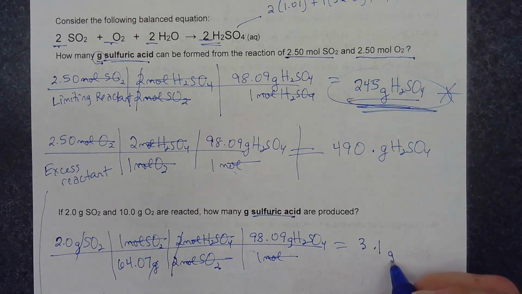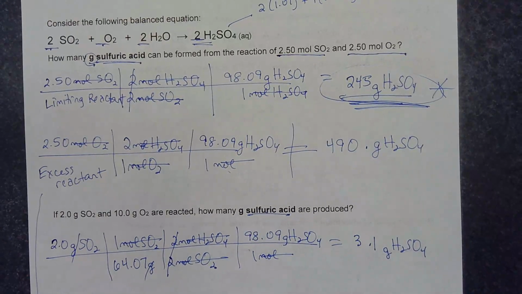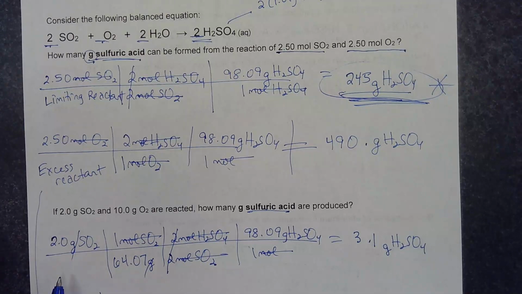And I get 3.1 grams H2SO4. Yes or no? Yes. Okay, 2 significant digits. That's all we had here. Yes, no? Makes sense?